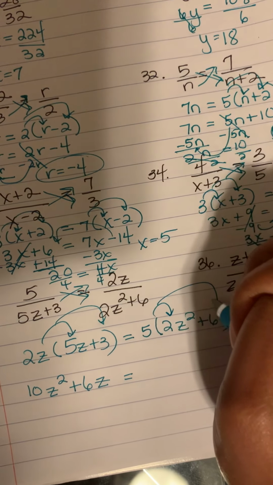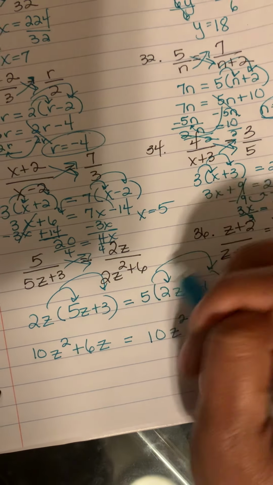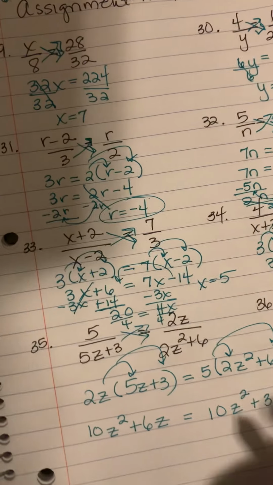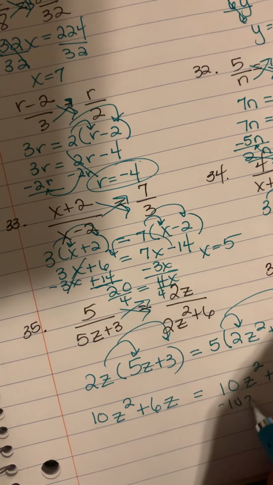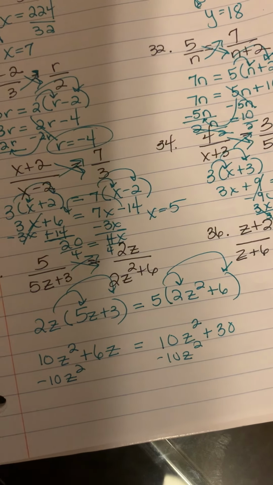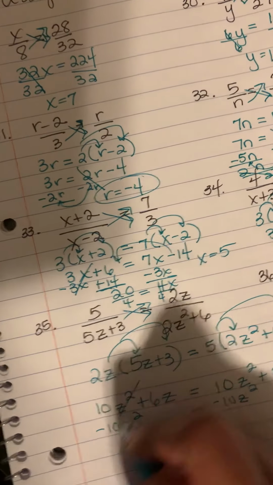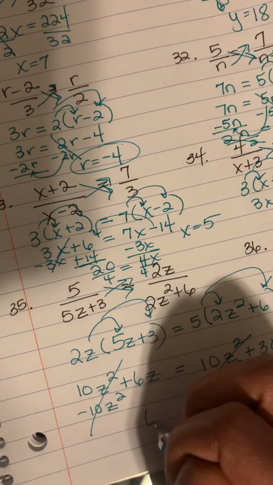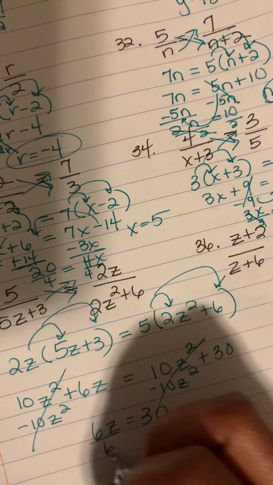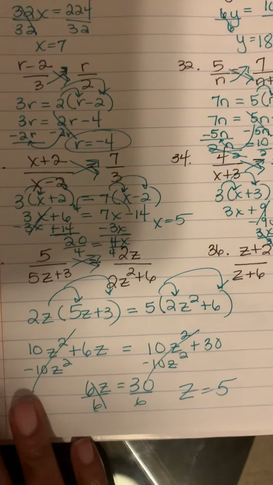I'm going to do distributive property here. 5 times 2 is 10, so that's 10z to the second power. And 5 times 6 is 30. Okay. So now, if I subtract both sides, let me try to put these z's together. I noticed that, what's going on with 35? All right, that cancels. So what do I have left? 6z equals 30. What can I do with that? Divide both sides by 6. Z equals 5.